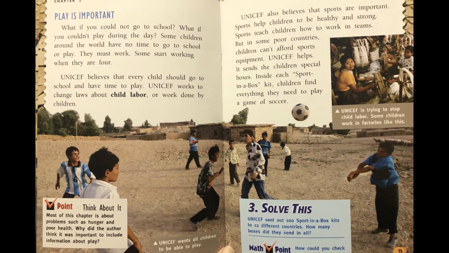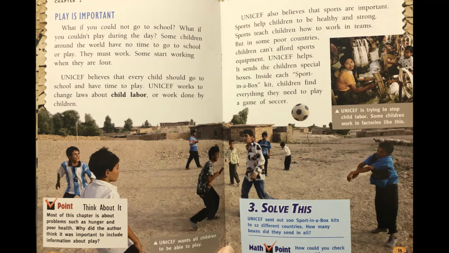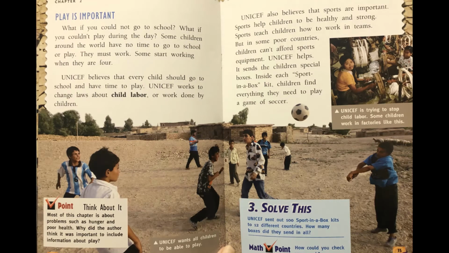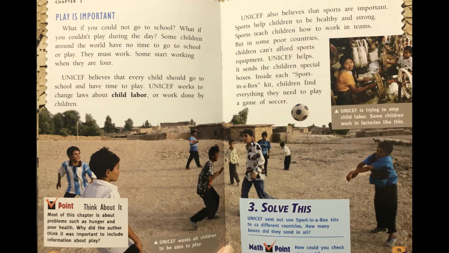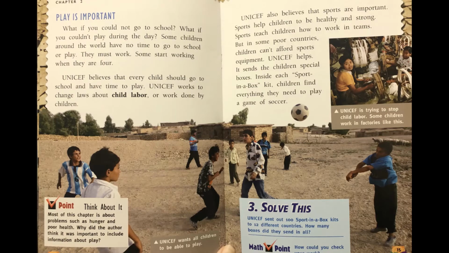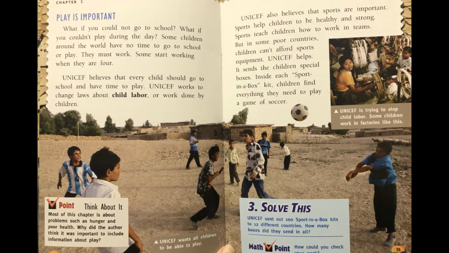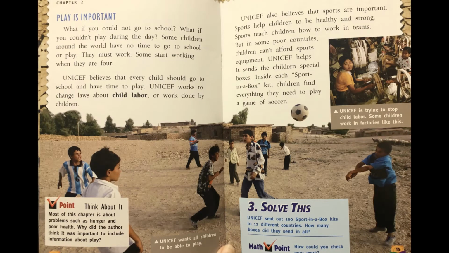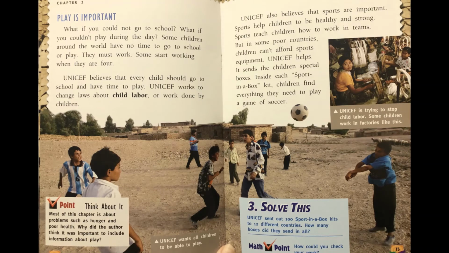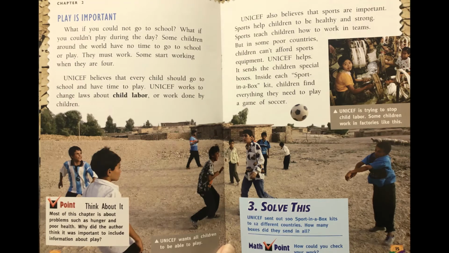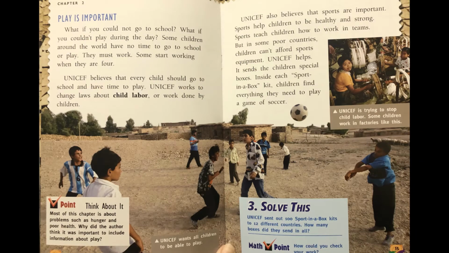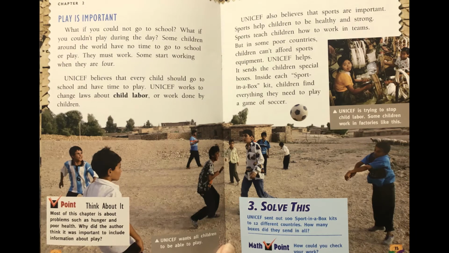UNICEF also believes that sports are important. Sports help children to be healthy and strong. Sports teach children how to work in teams, but in some poor countries, children can't afford sports equipment. UNICEF helps. It sends the children special boxes. Inside each Sport in a Box kit, children find everything they need to play a game of soccer.